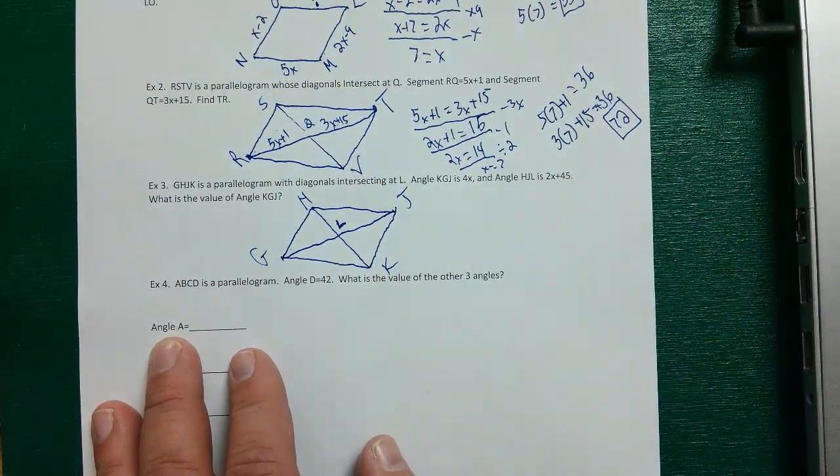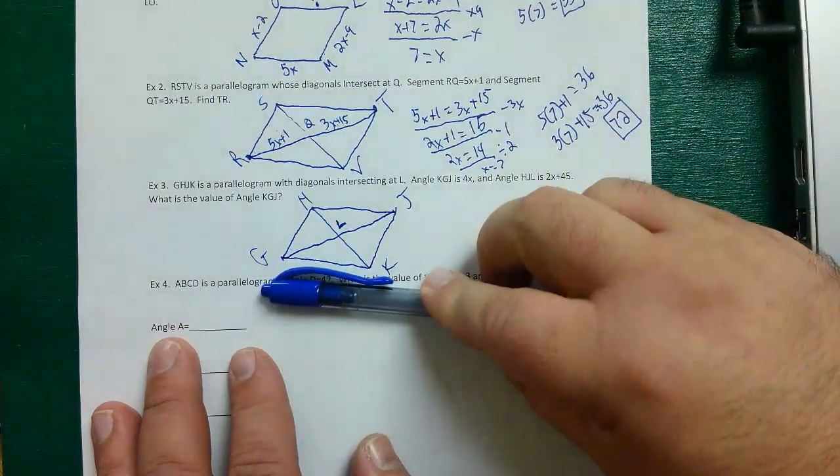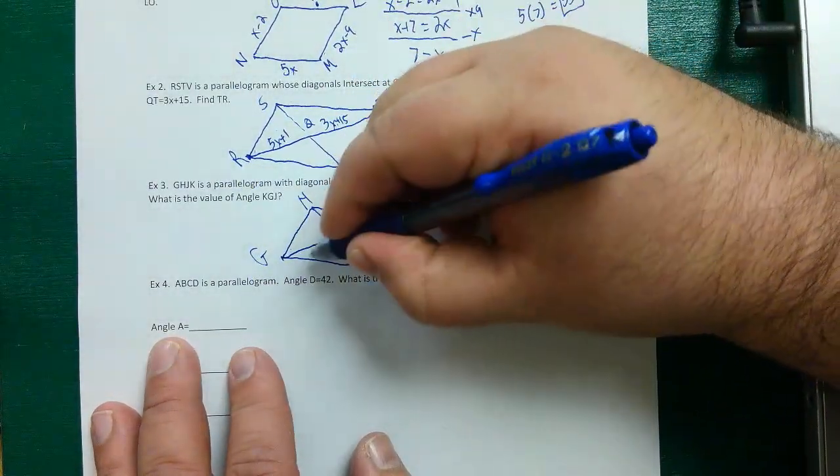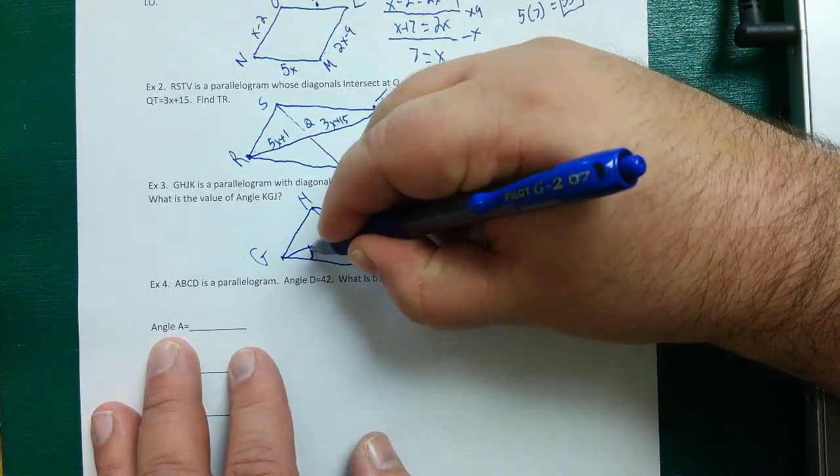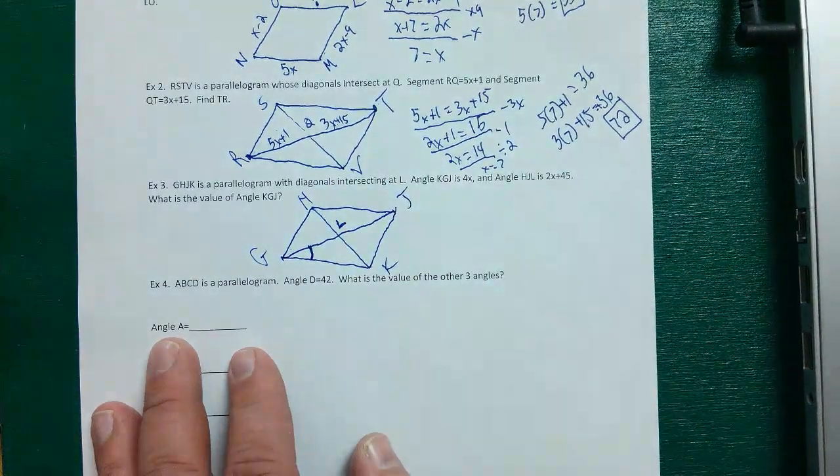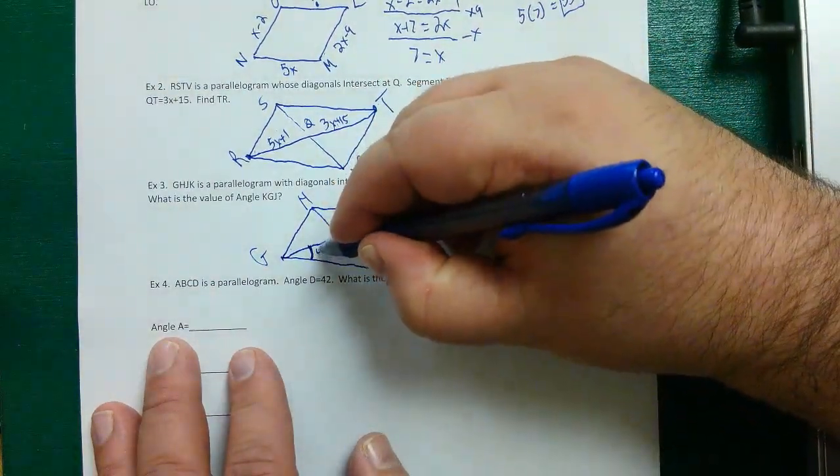Let's see where that is. From K to G and G to J, that's this angle right here. This angle is 4x, so I'll put a 4x by that.